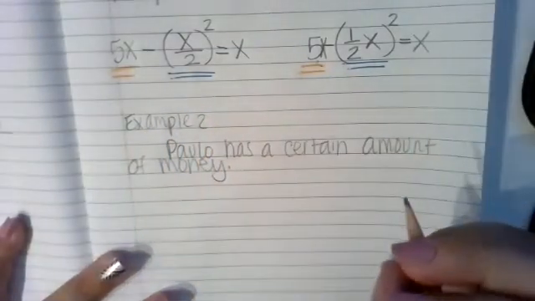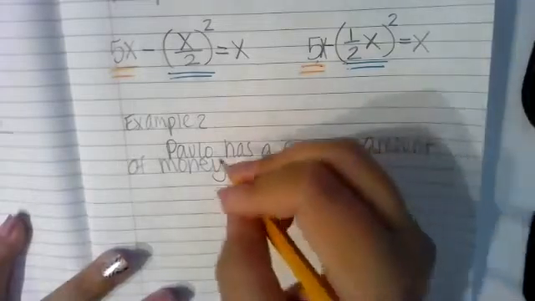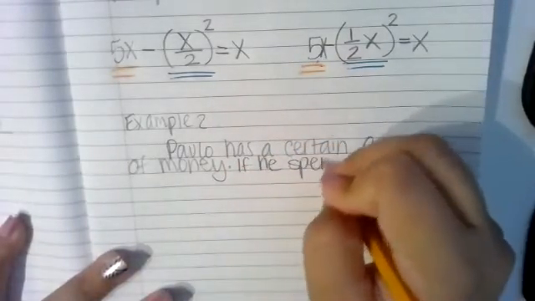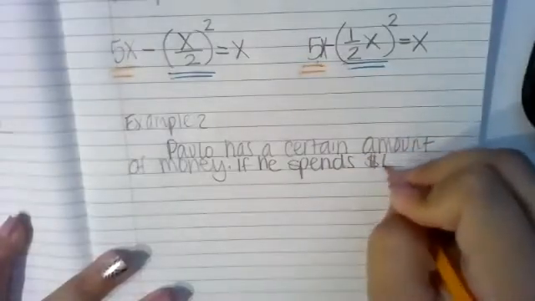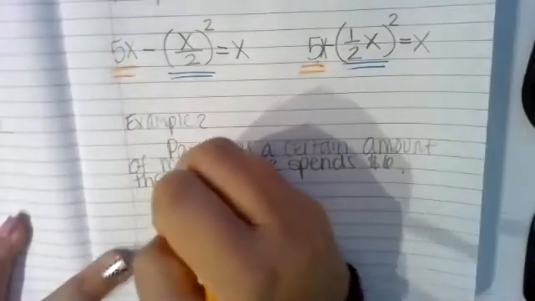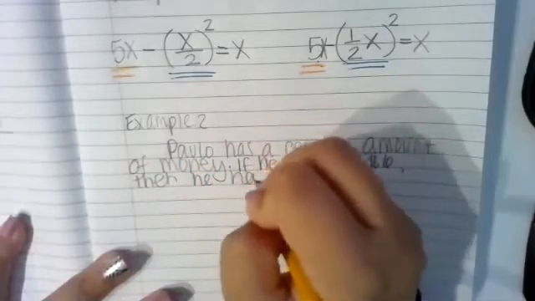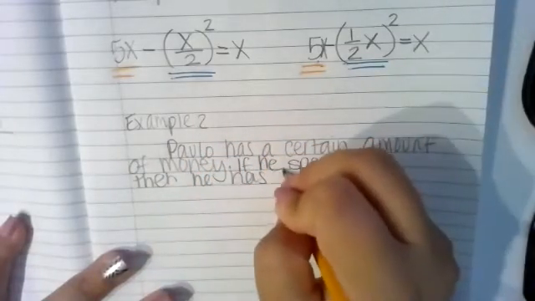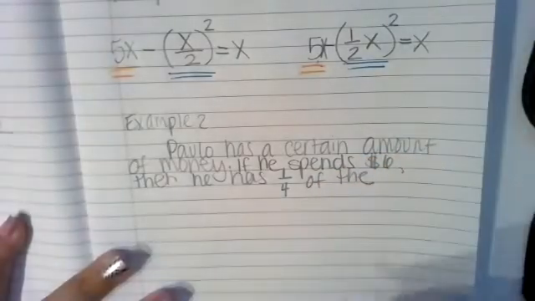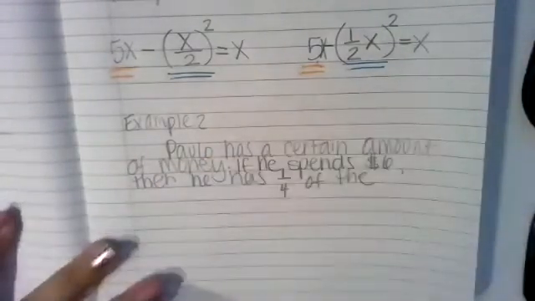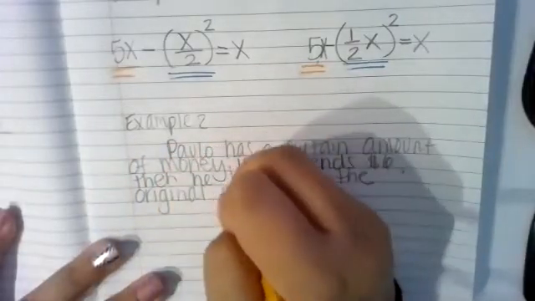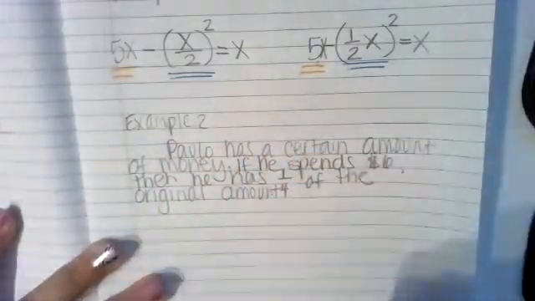If he spends $6, then he has 1/4 of the original amount left.